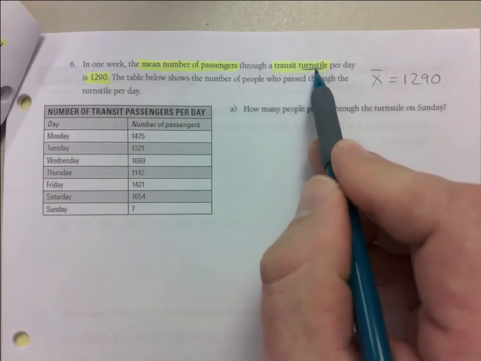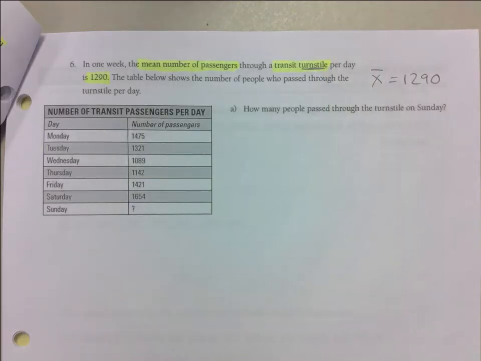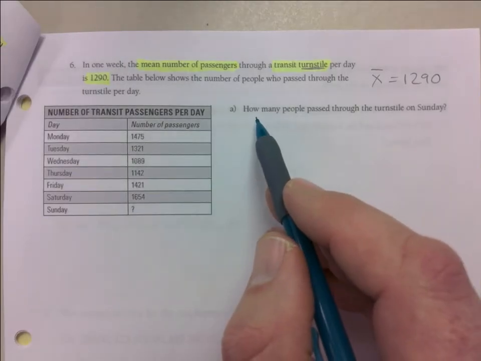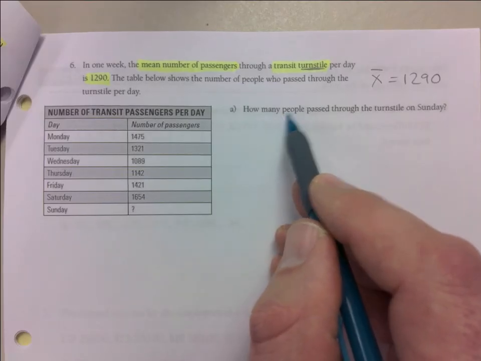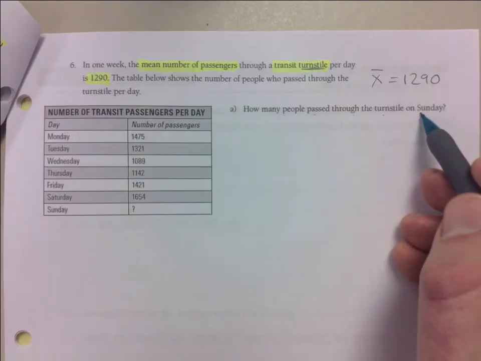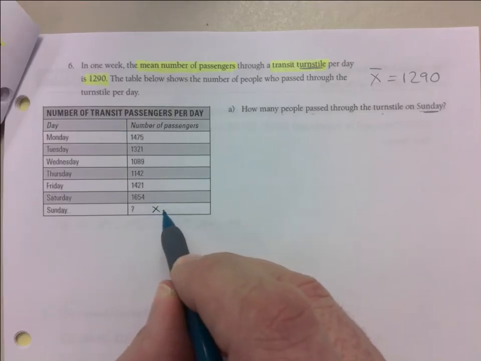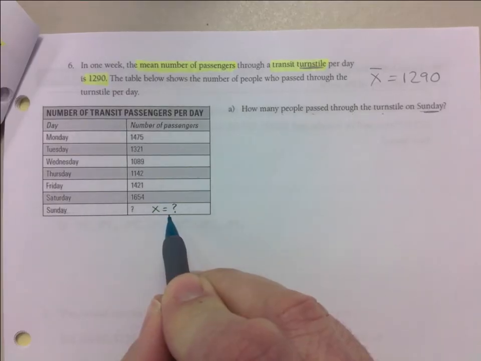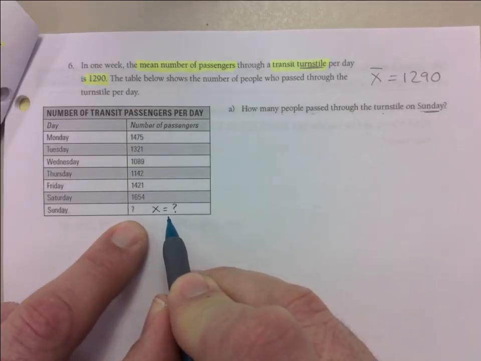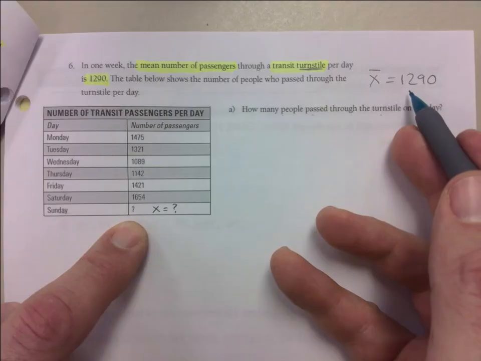Do you know what a turnstile is? Certain places, like when I went to Vancouver, you go through a bar that counts you, that spins or goes up and down or sideways, and it counts every person going through. That's what a turnstile is. Some stores have that even. They count how many people come in. So it asks how many people passed through the turnstile on Sunday. So they're asking you Sunday, this is X for us. How many people would we have to have on Sunday if we have the average, right?